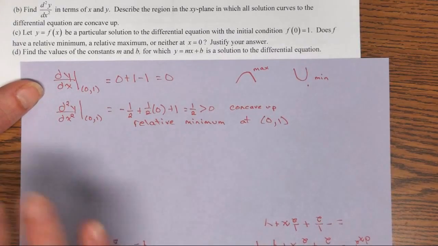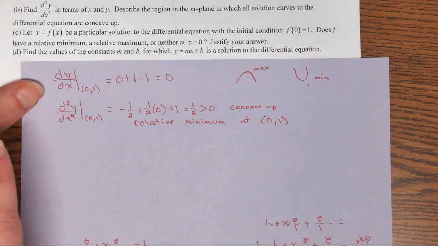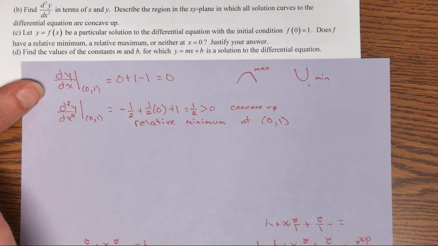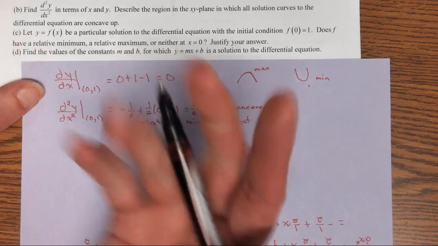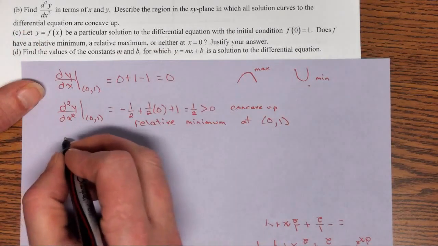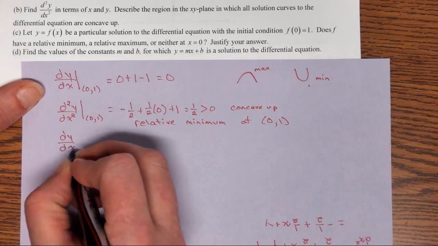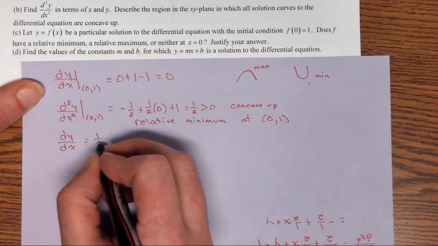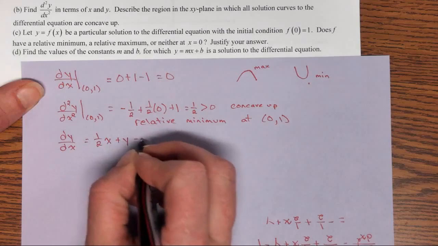Now it's going to ask us to find the constants m and b so that y equals mx plus b is a solution to the differential equation. So we know dy/dx equals 1/2 x plus y minus 1.